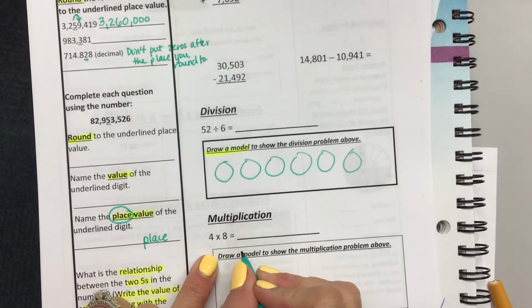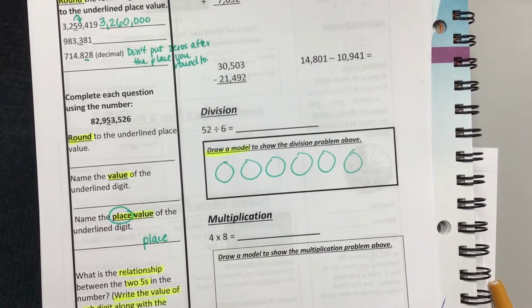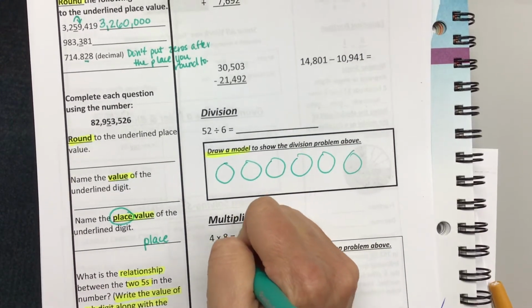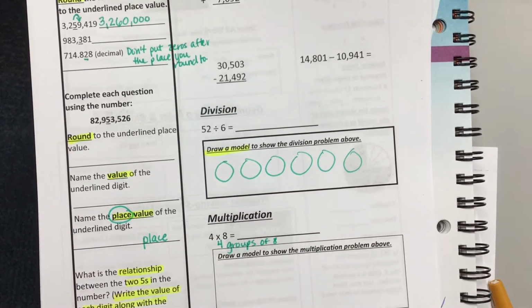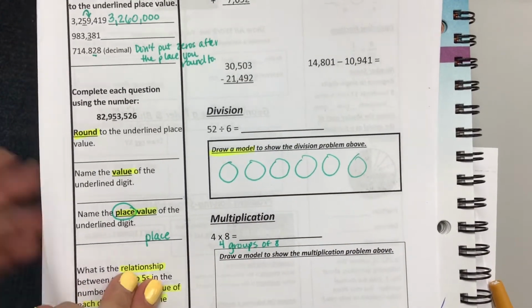On this one, it's 4 times 8. So is it going to be 4 groups of 8 or 8 groups of 4? 4 groups of 8. Write yourself that reminder if you did not know. Okay? And don't forget to put the product in the blank.